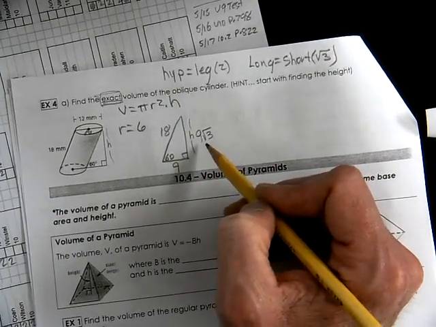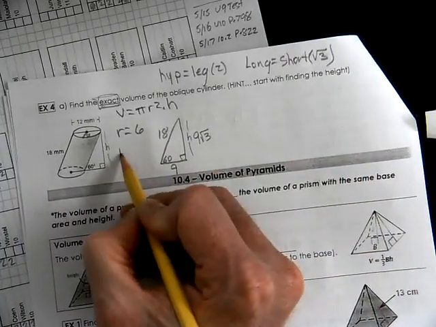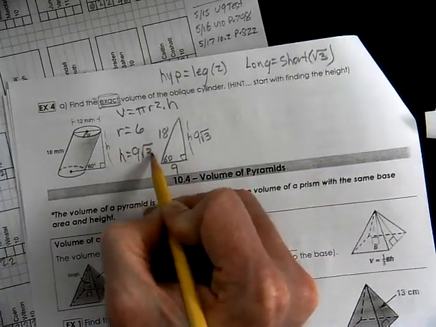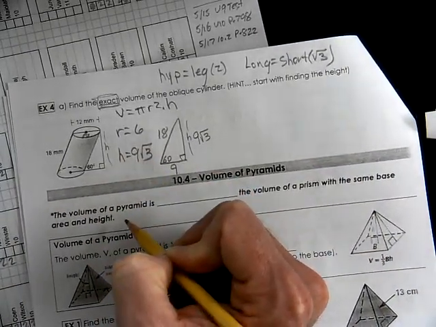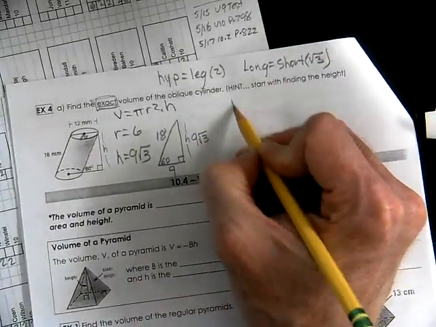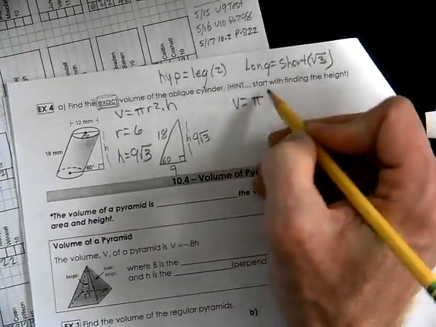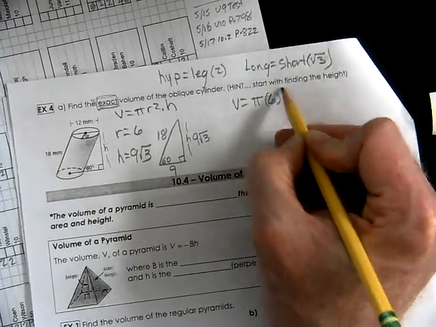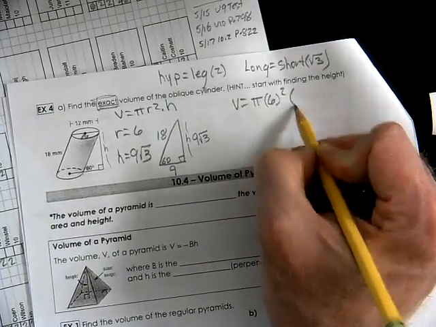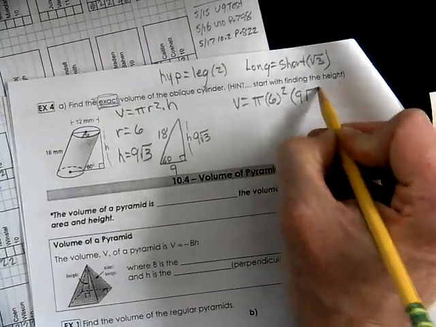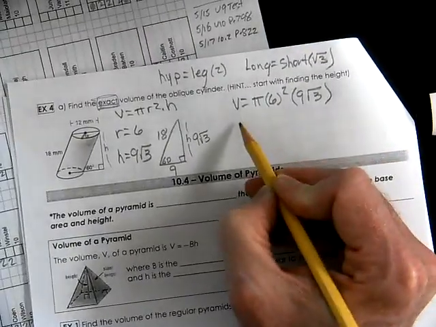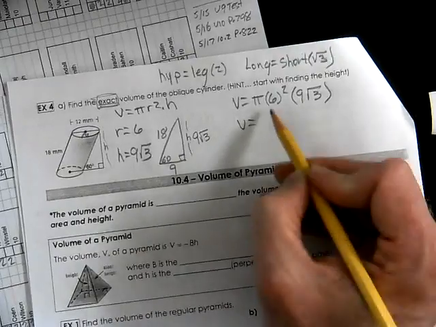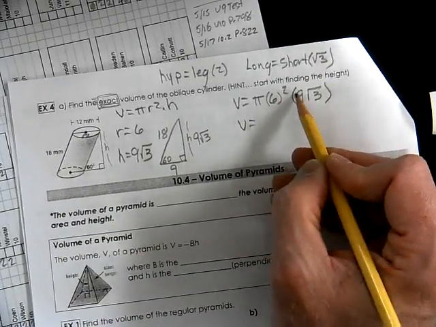So now we know what the height is. The height is going to be 9 root 3. Now we can calculate. Volume equals pi. r is 6, so we square that. The height is 9 root 3. So we're doing 36 times 9.